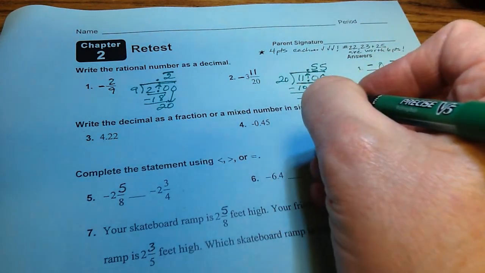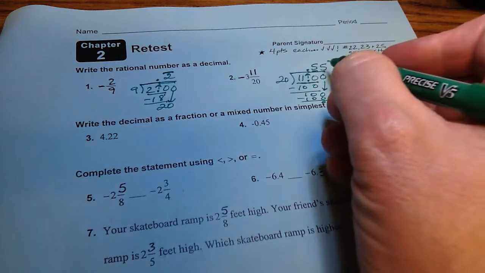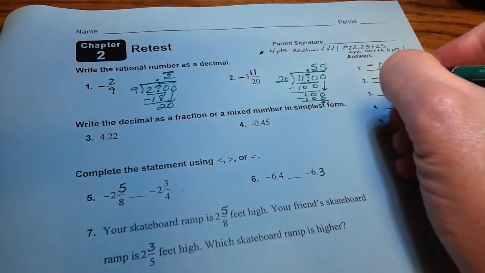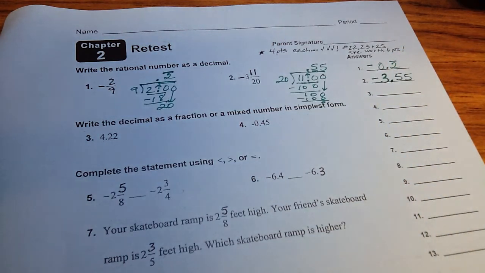This is a terminating decimal, different than number 1, which is a repeating decimal. So I'm going to take this 0.55 part and add it behind the -3, and that's the answer for number 2.